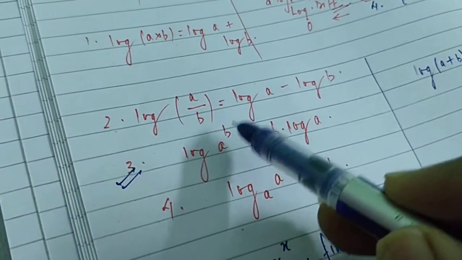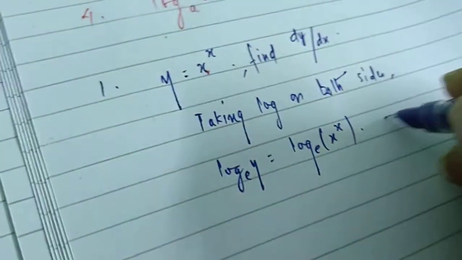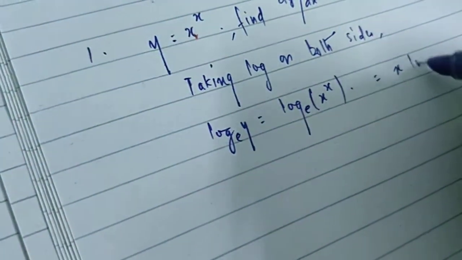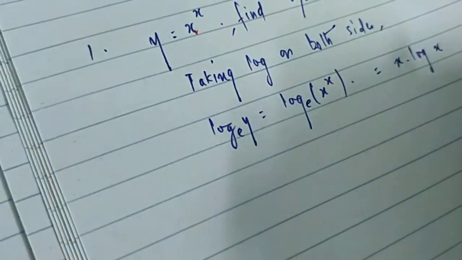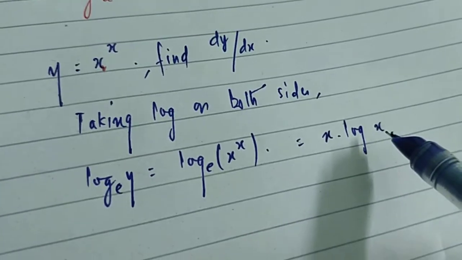Applying property number three: whenever you encounter a power, the power will jump and come in front. So on the right hand side, if you apply that property, what will happen? This x power x will come in front. It will become x log x. Now we can see on the right hand side we are having two functions. One is x, another one is log x.